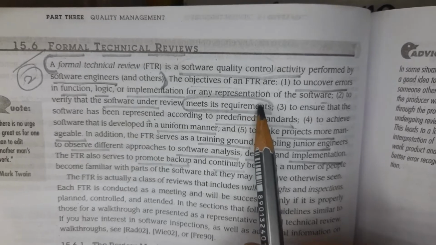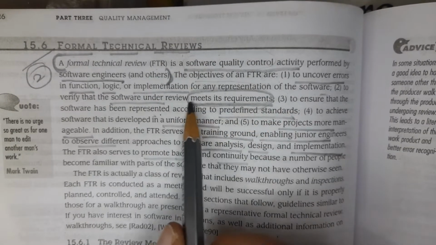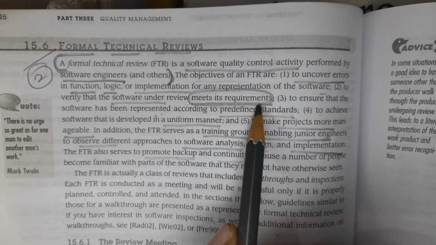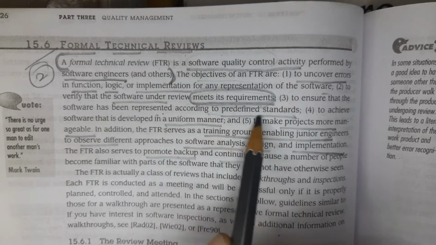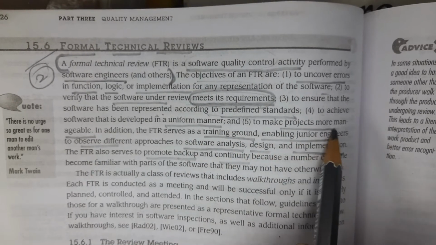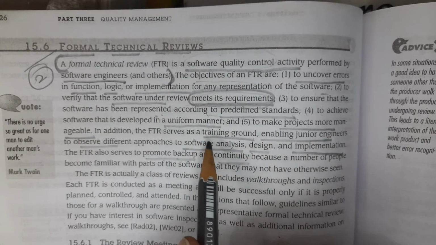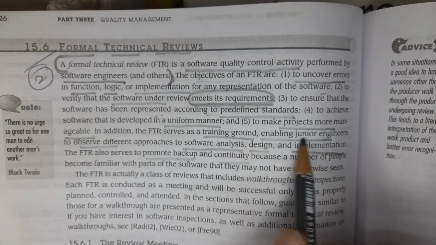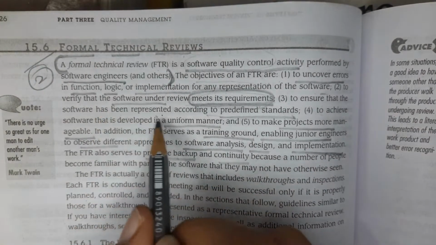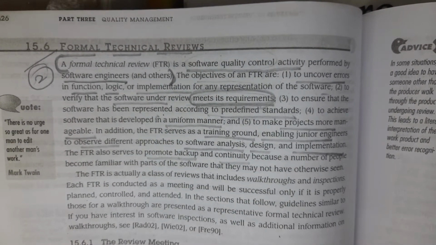Because whatever errors are in our project, we want to remove those errors, and also whatever software we are developing should meet the requirements and should be according to the standards. It should be in a uniform manner to make the projects more manageable. It also serves as a training ground, enabling junior engineers to observe different approaches. So all these many objectives you can write in your answer.